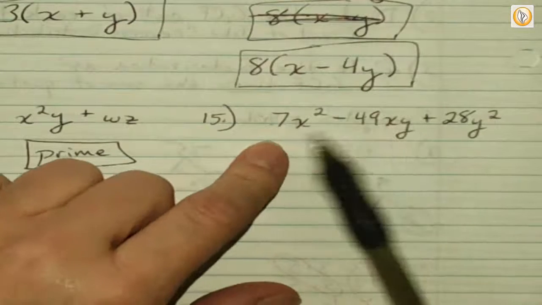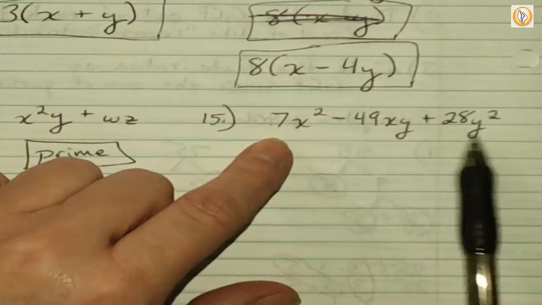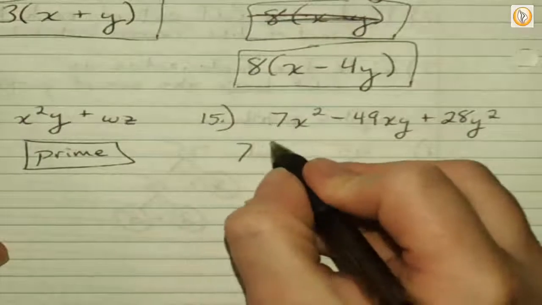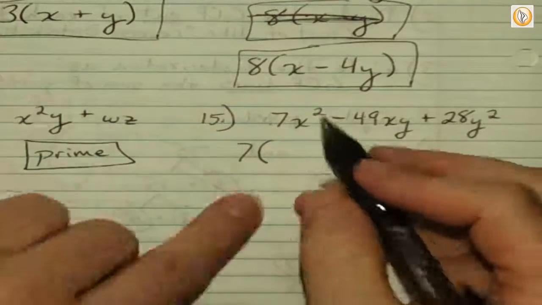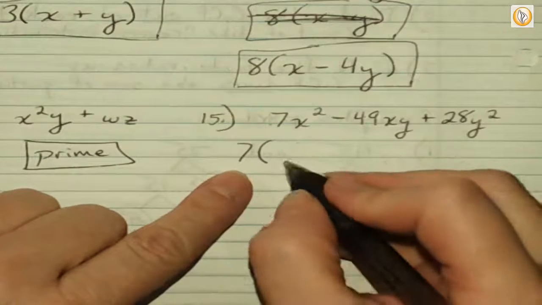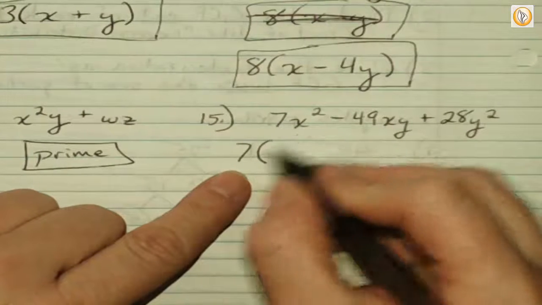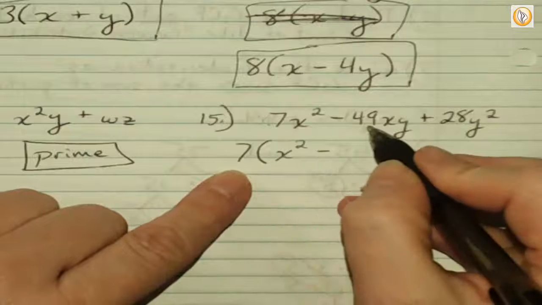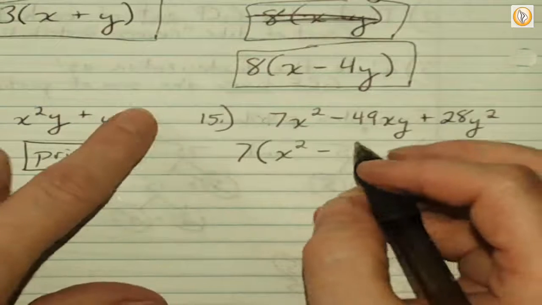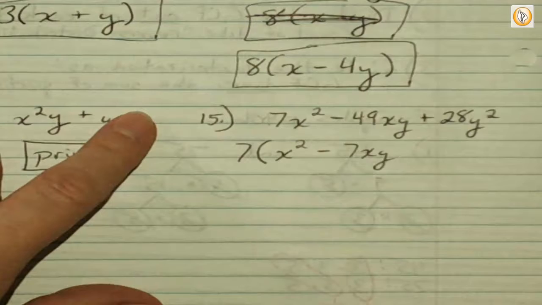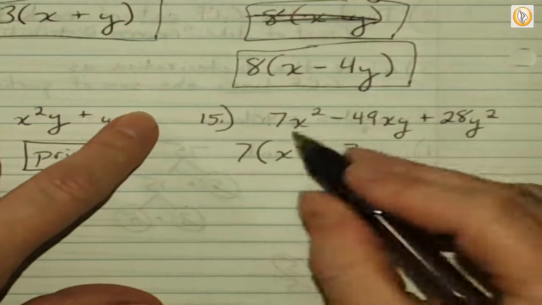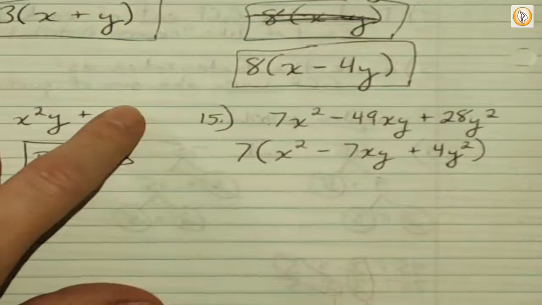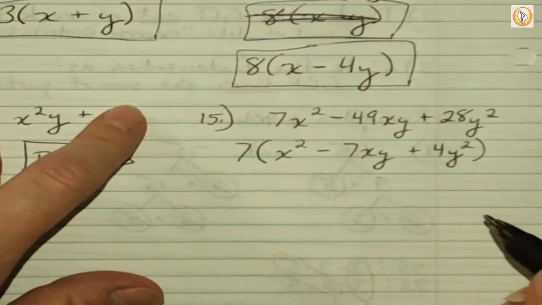So do y'all see that all three terms have to have the same thing, and they don't. So just 7 comes out. 7x squared divided by 7, what do I have left? I pulled the 7 out. X squared minus, what's 49 divided by 7? 7xy, because we didn't take any letter out. And 28 divided by 7 is 4, and we have y squared because we didn't take any letters out.